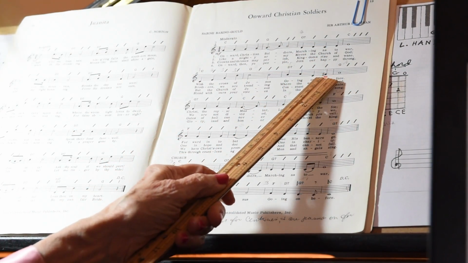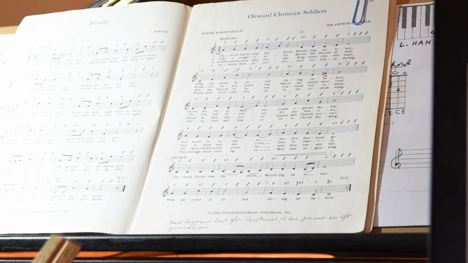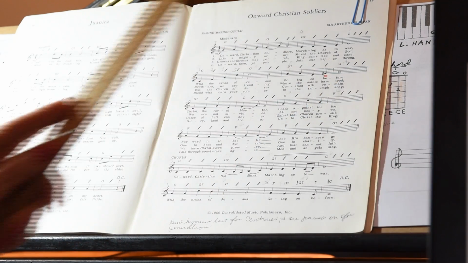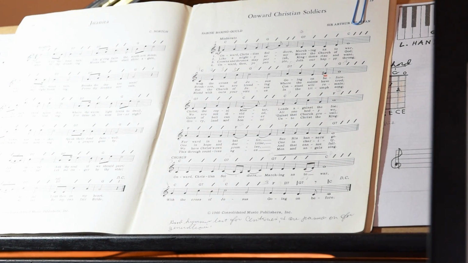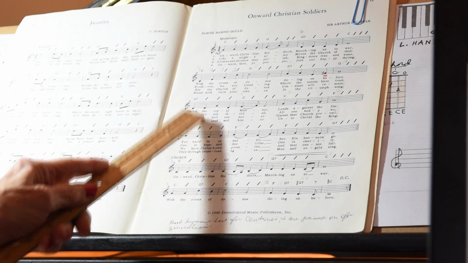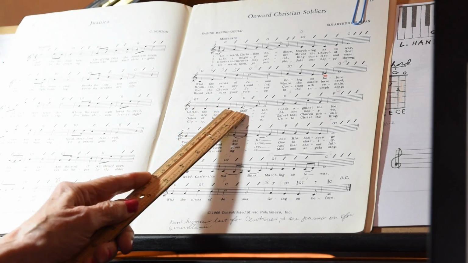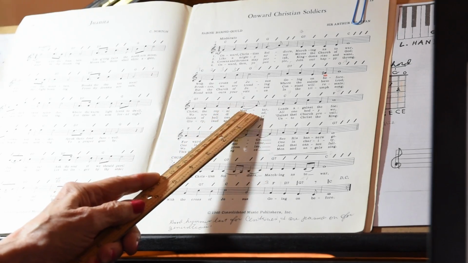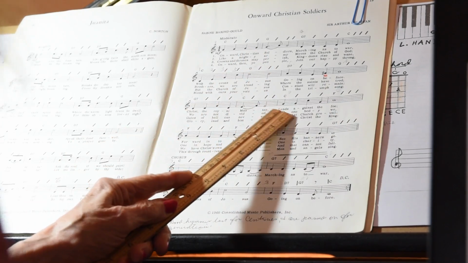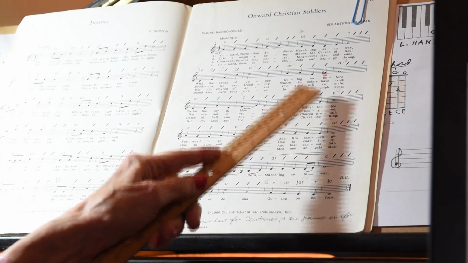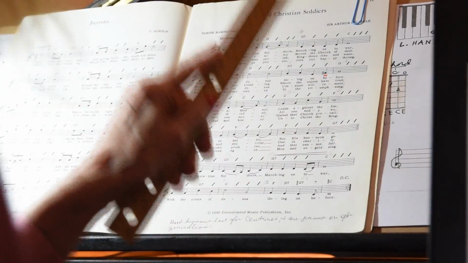The F sharp, if you have a sharp sign, you take the F and you just go up a half step. All right, now we have D, and G, G, C, G, A. The guitar plays.